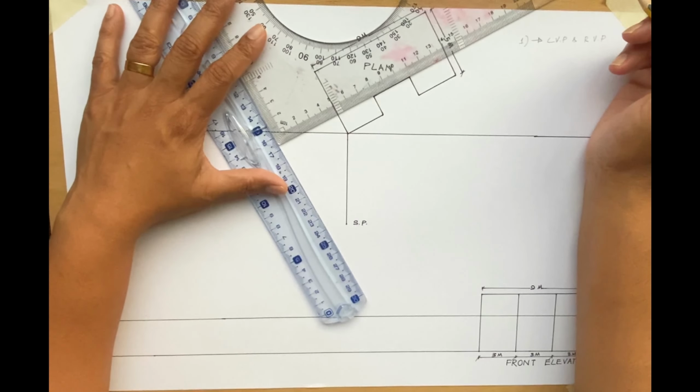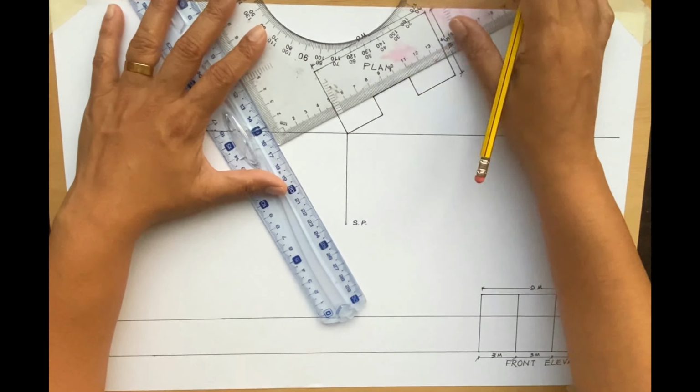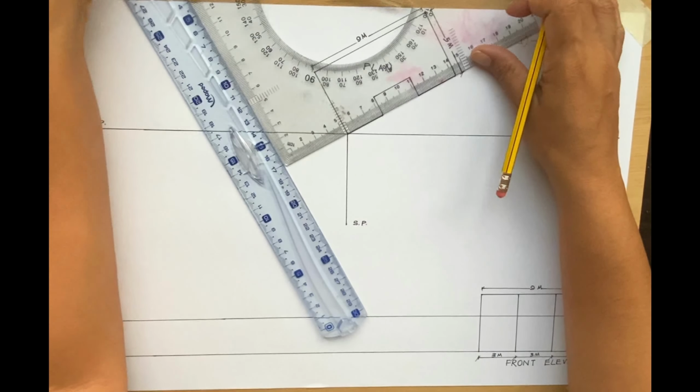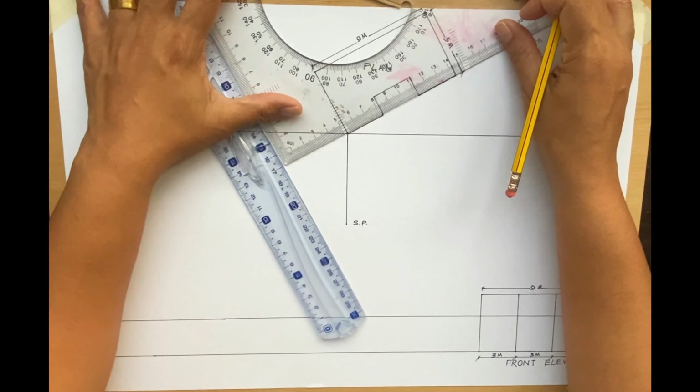How to find the right vanishing point? Parallel to this side, you have to draw a line from the station point up to the picture plane.